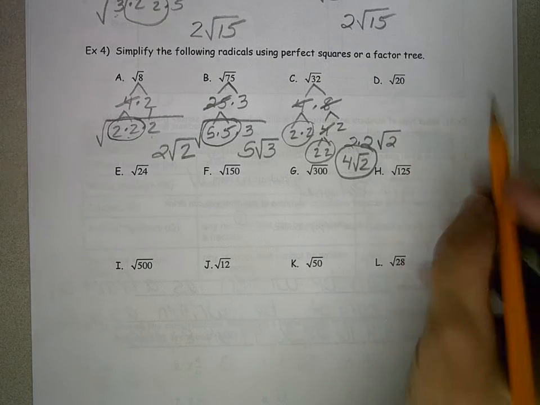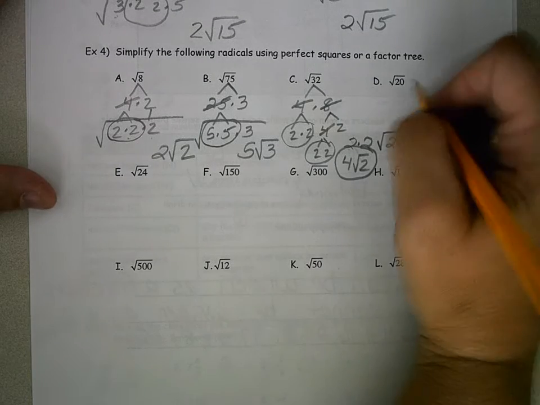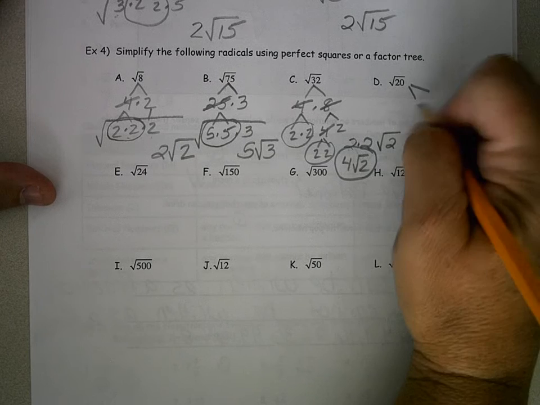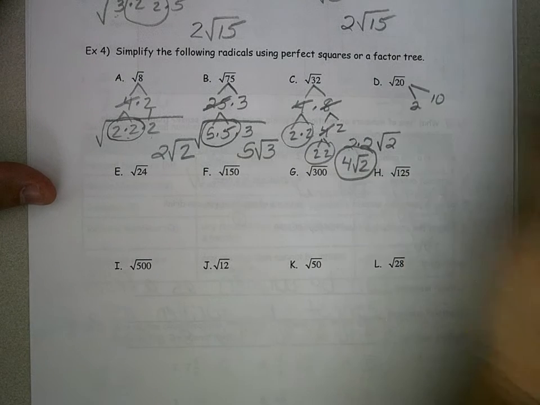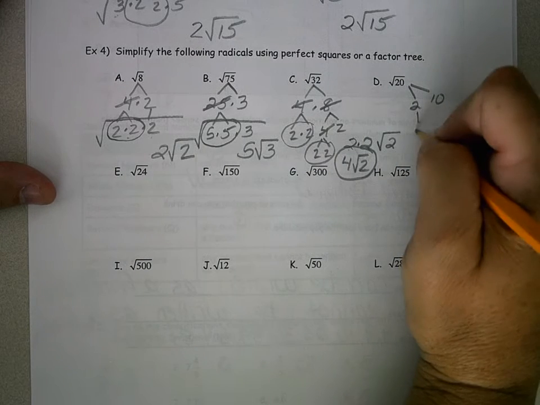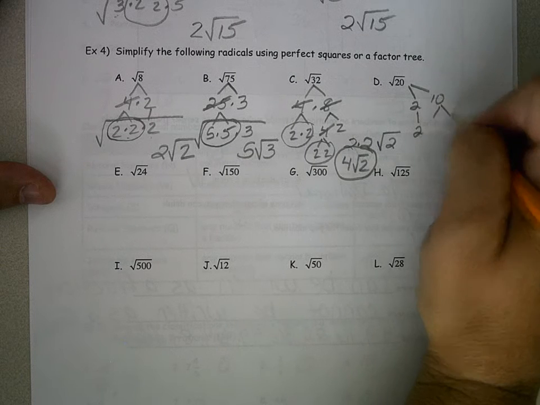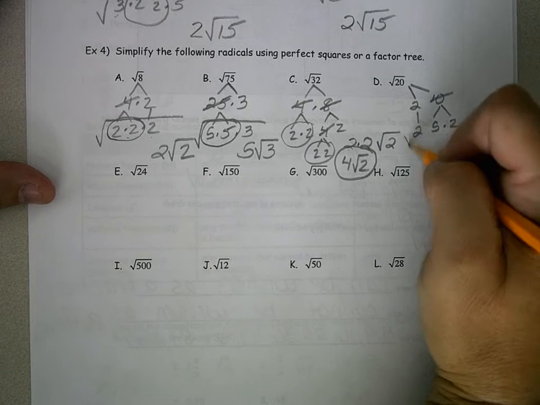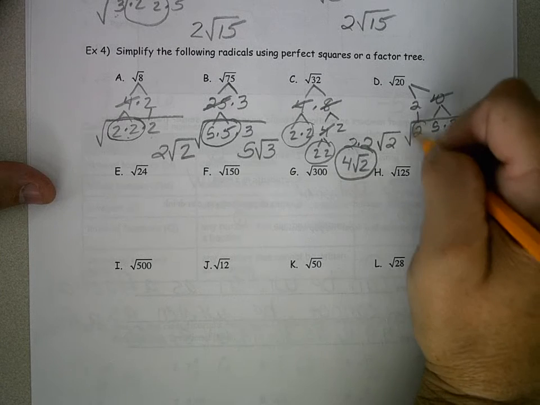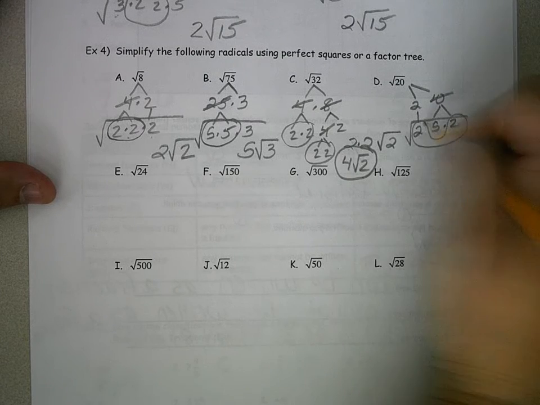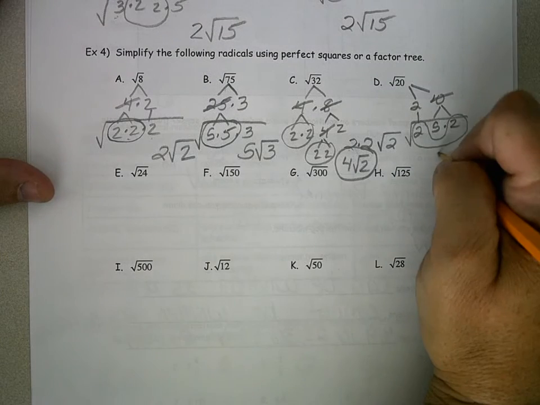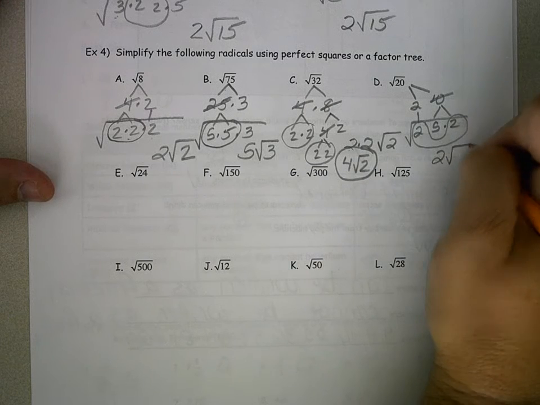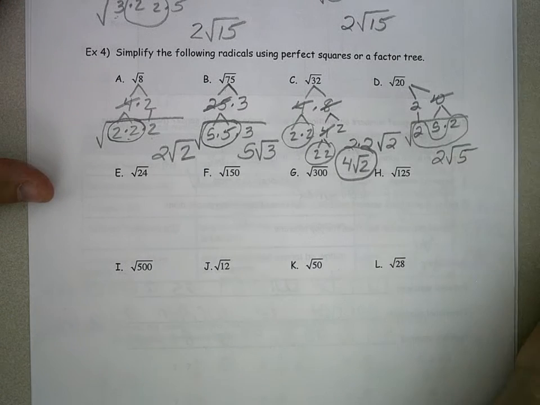Letter D, 20. I'm going to break it up into 2 times 10. And then that 10 I can break down into a 5 times 2. We have this pair, so that comes outside, and underneath the square root sign that becomes 2 square root of 5.